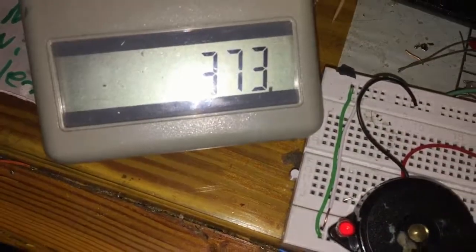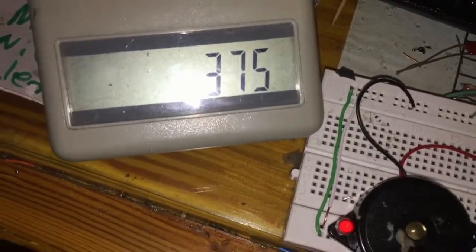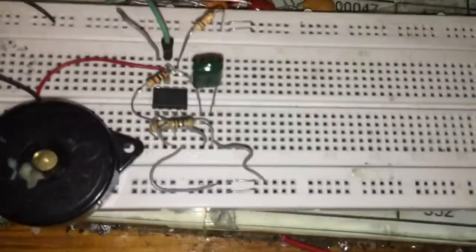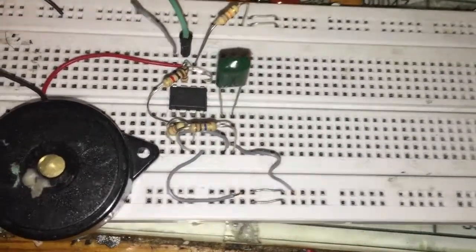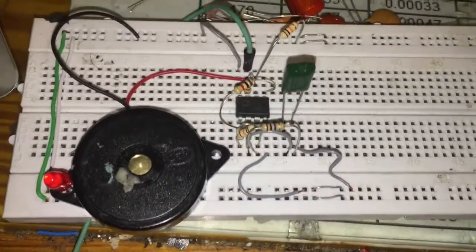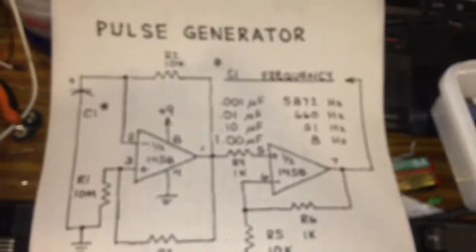Here is 369, 373, 367. Here is my power source, 3.7 volts. And the buzzer is connected to pin 7 as in the schematic.